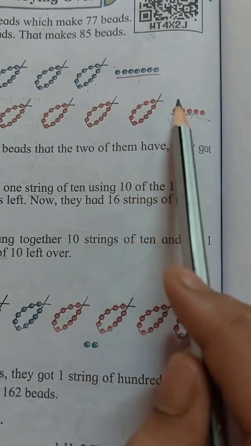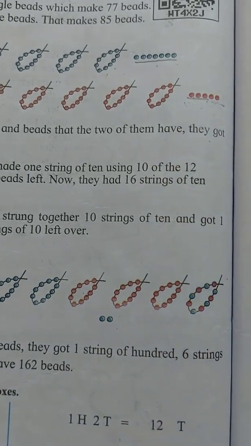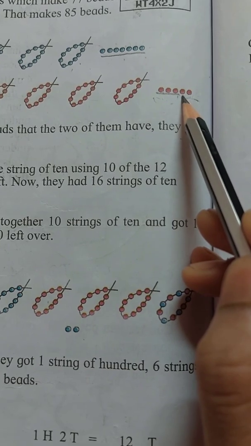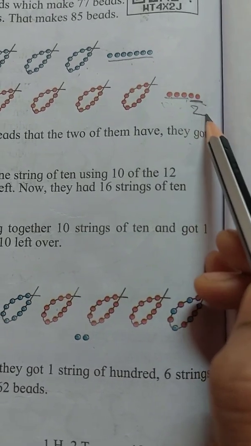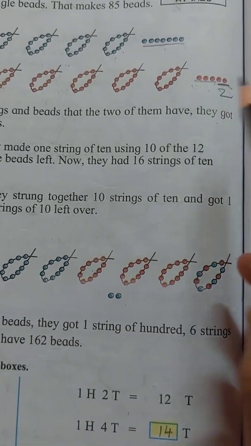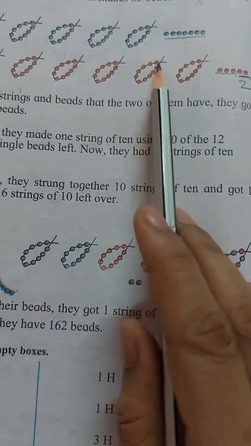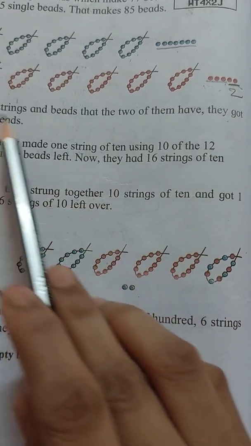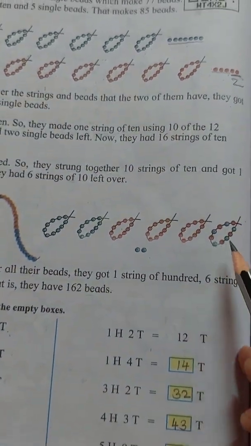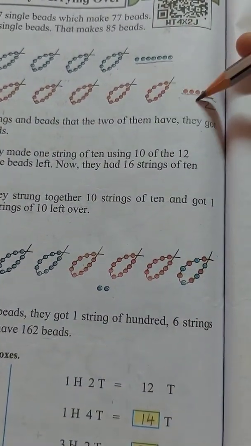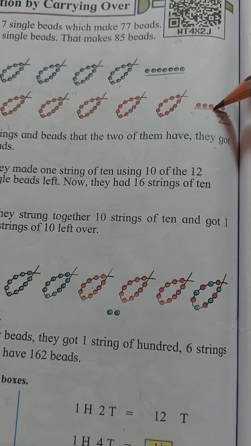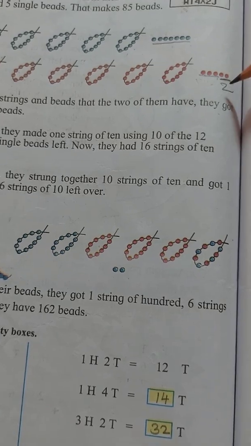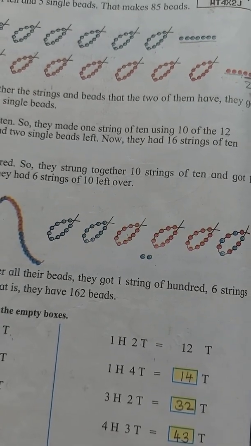And this 10 beads they put into one more string. Okay. And they were left with 2 single beads. So, now instead of 15 strings, they have 16 strings, this 15 and the one more string that they made using the 10 single beads. So now they have 16 strings and 2 single beads left with them.